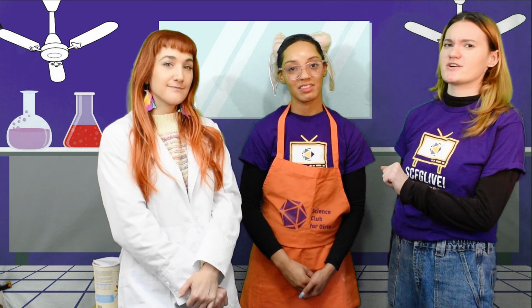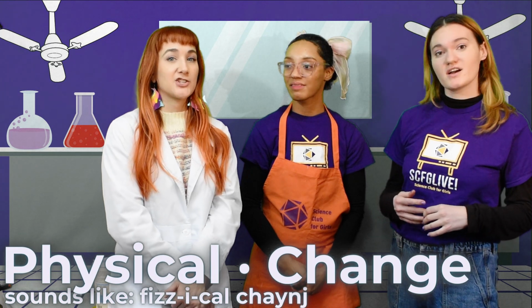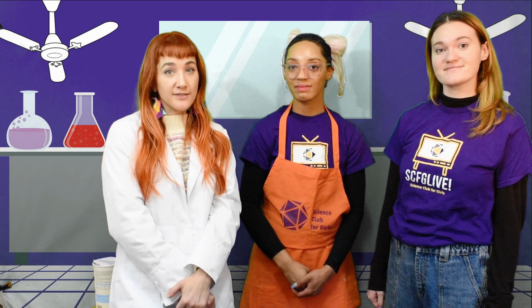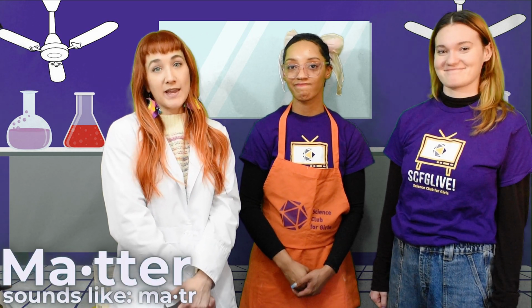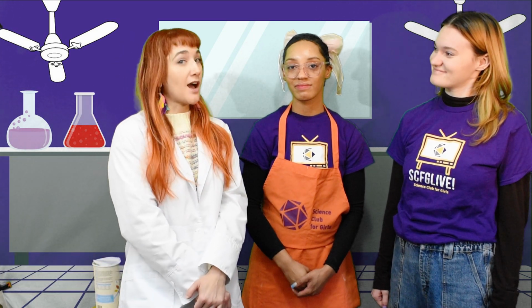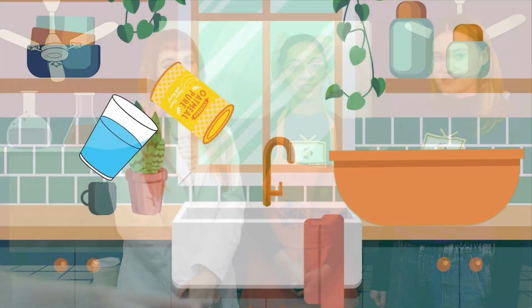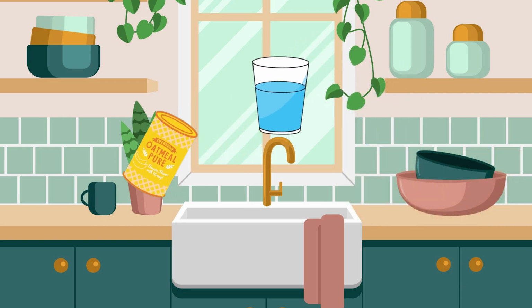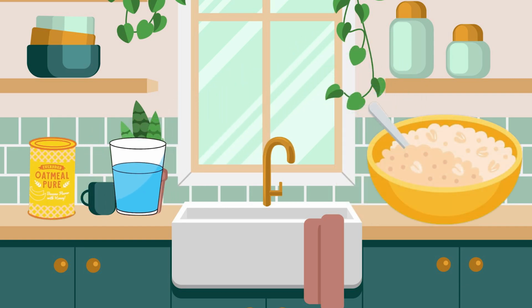And just so we're clear, what is a physical change? Well, a physical change is when something changes in color, texture, shape, or state. These are changes in matter that don't change the matter itself. And matter is anything that has weight and takes up space. That means that physical changes do not make a new substance. So a physical change is when something changes, but not in the way that makes it completely different. And a chemical change is when something becomes a new substance, like that time that we made slime together.